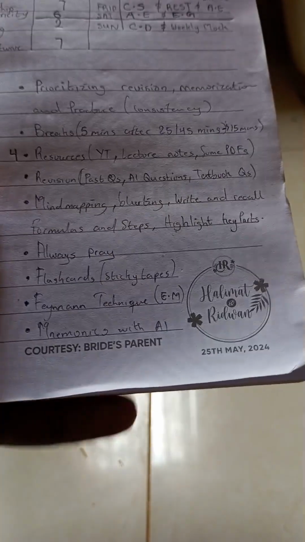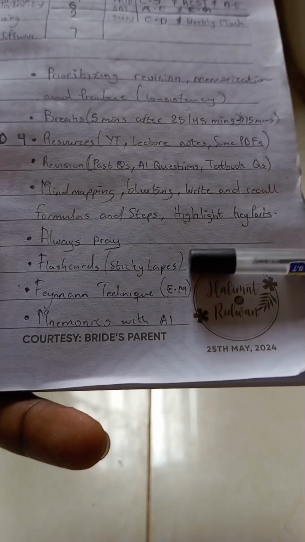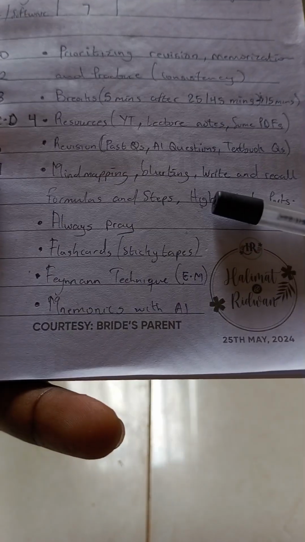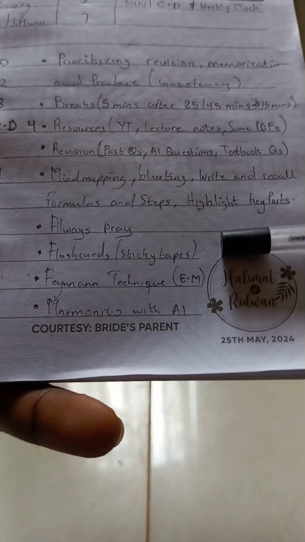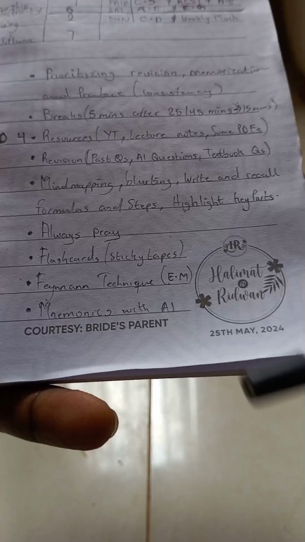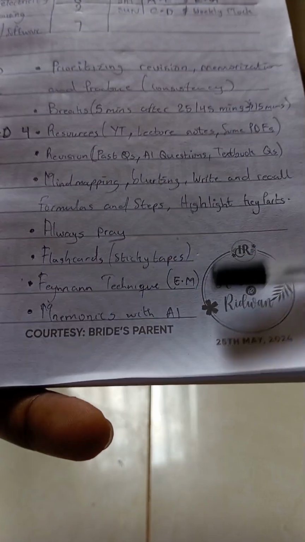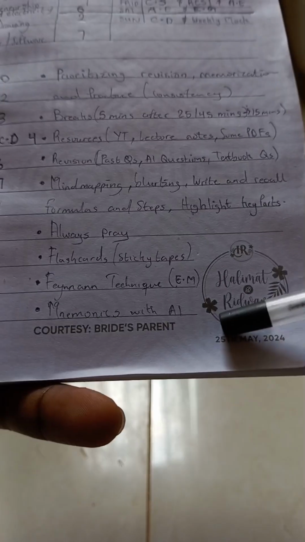After prayers, the next one is flashcards. For my flashcards, I already talked about them in my last video, so you can check that out. I'm using sticky notes, or sticky tapes, whichever you call it. The next one is the Feynman technique. The Feynman technique is the best of my study techniques, which I've been using for a while. I'm using it mostly for engineering maths.